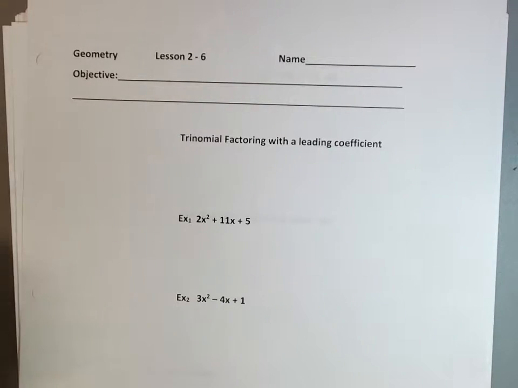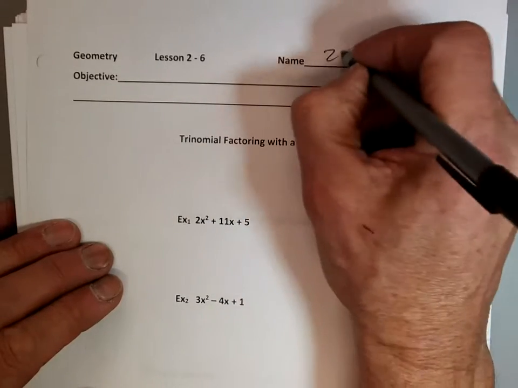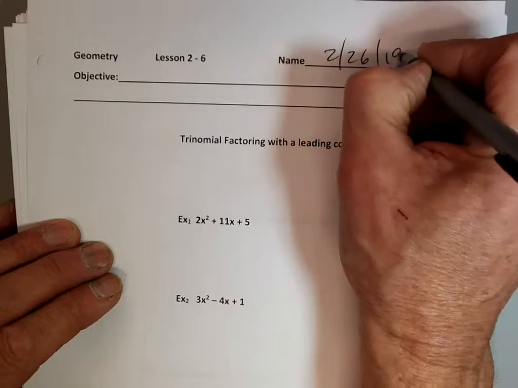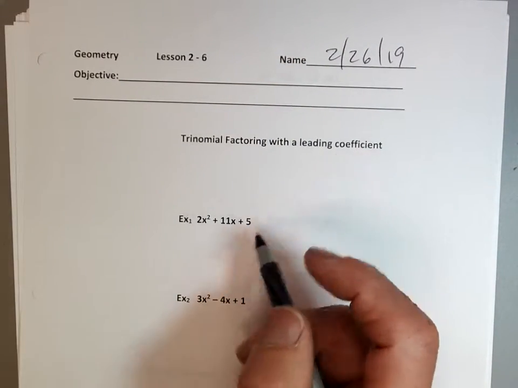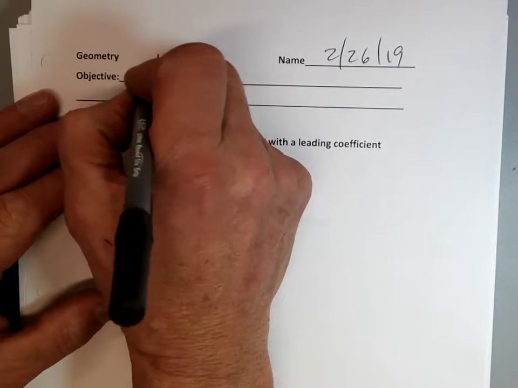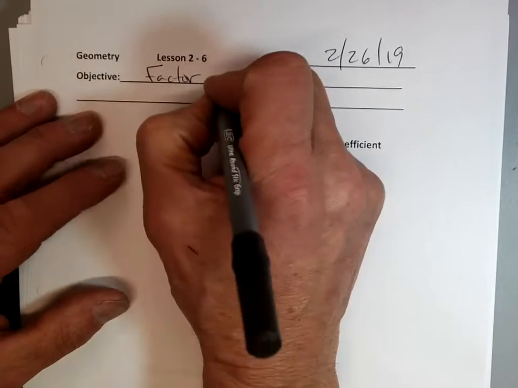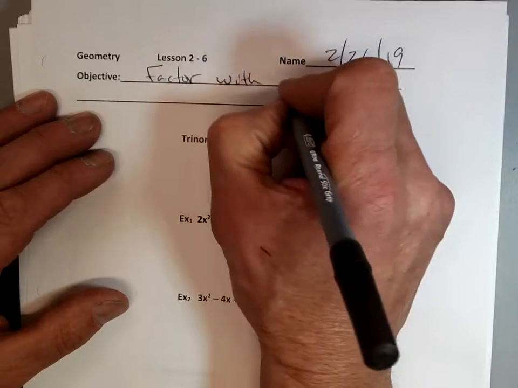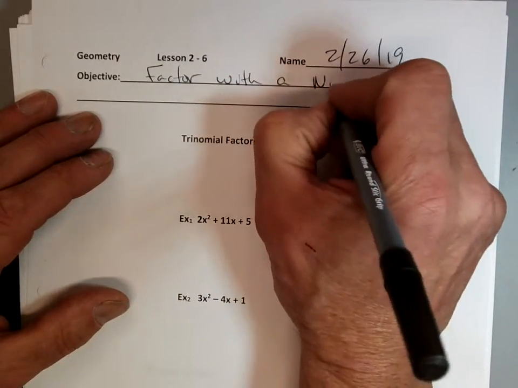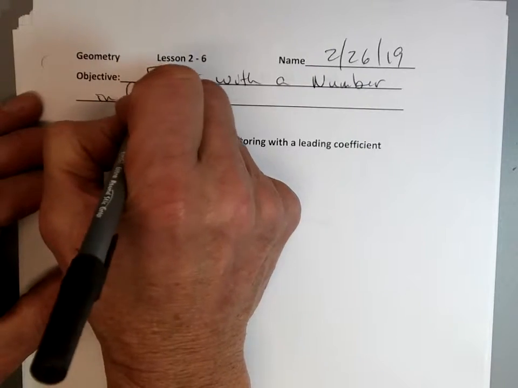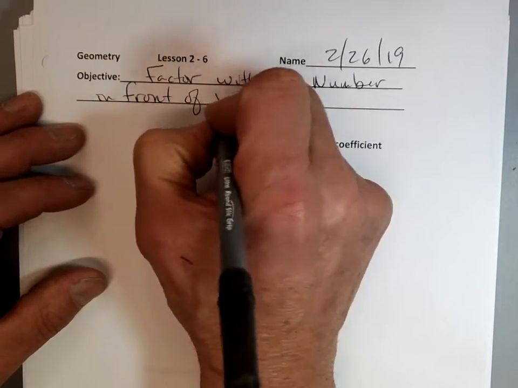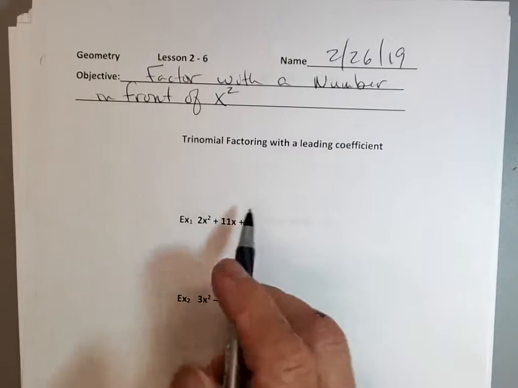Okay, so today's notes, we're going to 2.6.19: trinomial factoring with a leading coefficient, okay? So what we're going to do is try to factor with a number in front of x squared. And that's what we have.